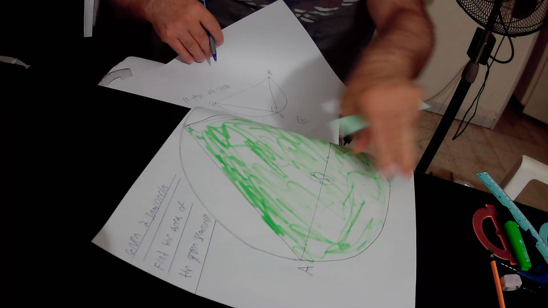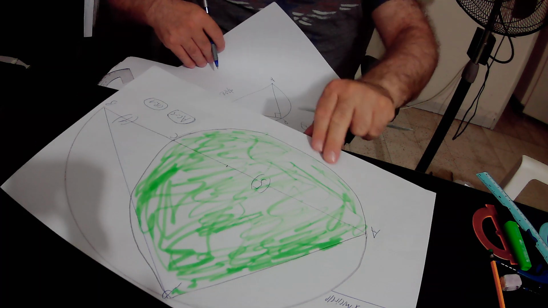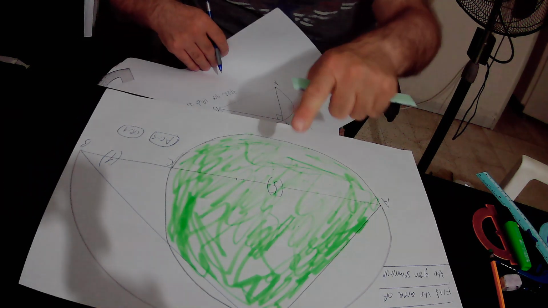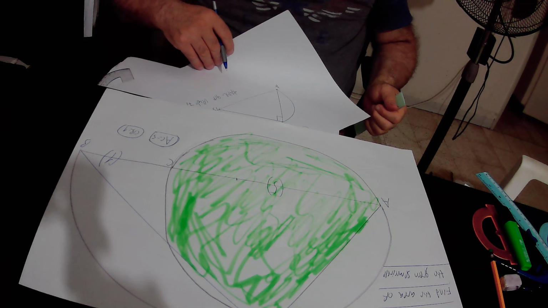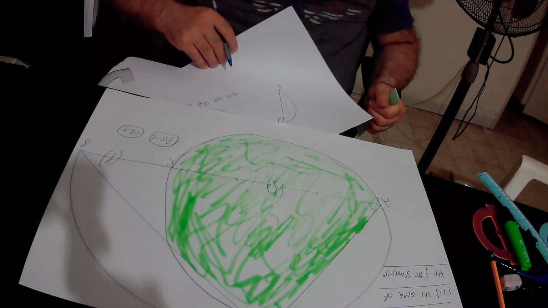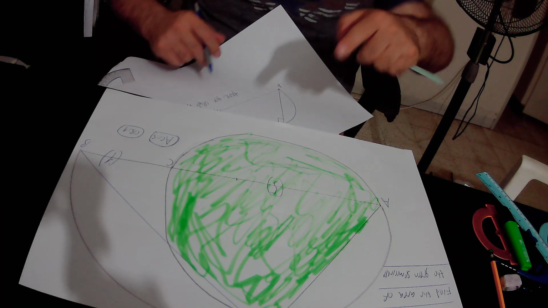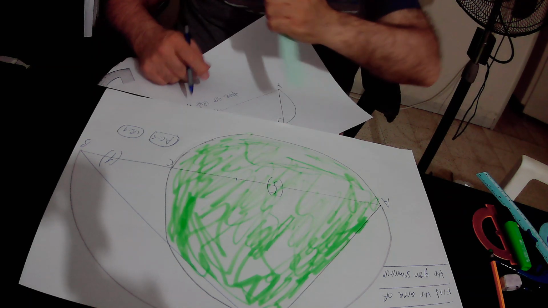Likewise, I copy this green semicircle in a new page, but before that we join points P and C together by a straight line.